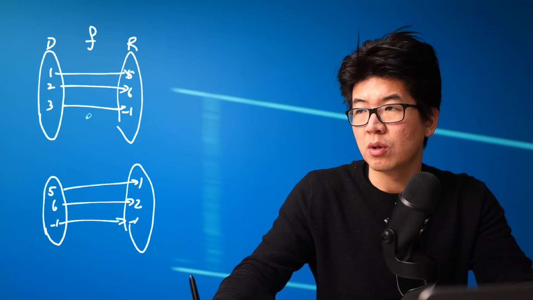Okay, so this is the domain, this is the range. What would happen is that the domain now will be the range from the original function for the inverse. So we'll get 5, 6, -1 in here. And we would have to map that to 1, 2, -1. So this would be the inverse.